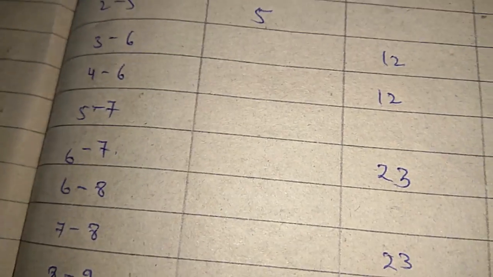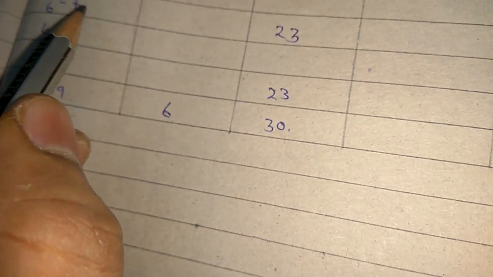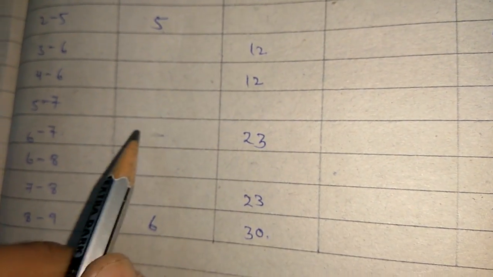Now see the table. Between 6 to 7 there is no duration. Duration is missing. Other information is also missing, and the LST minus EST, that is total float, is also missing.